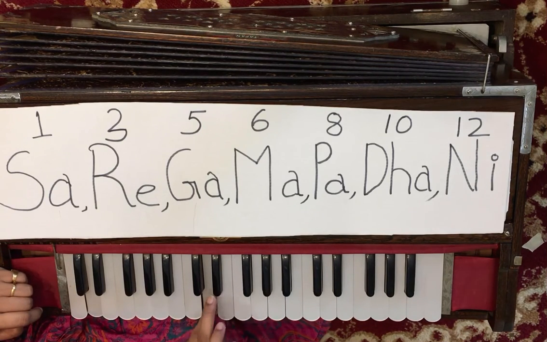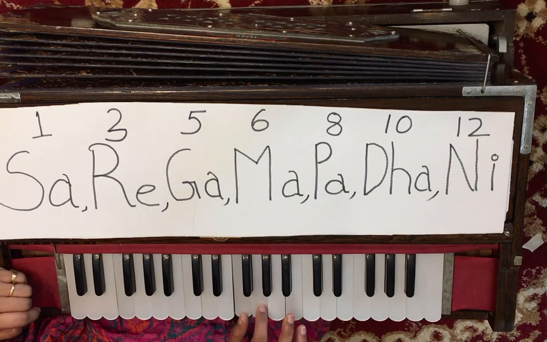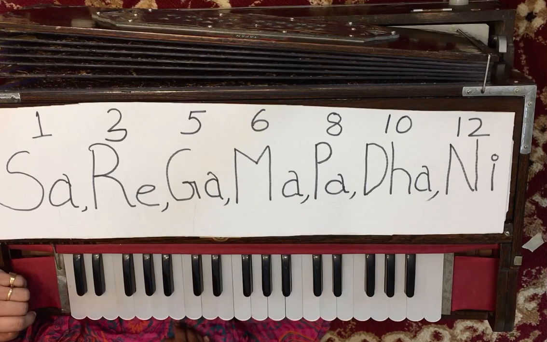There is nothing in between both of them. But then from ma to pa, again we tend to skip this one key that we have never played so far. Now from pa to dha, again there is this one black key that we never played. From dha to ni, there is this one key which we never played, and then comes sa.